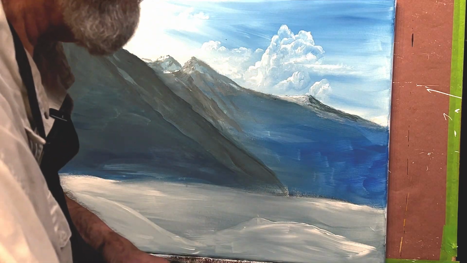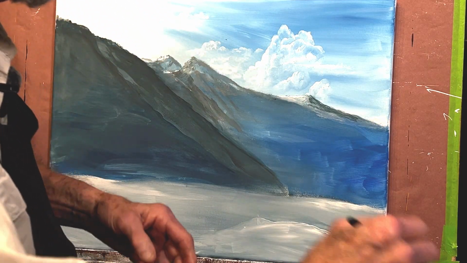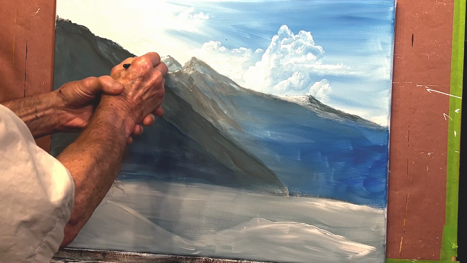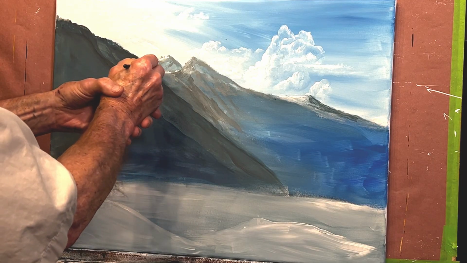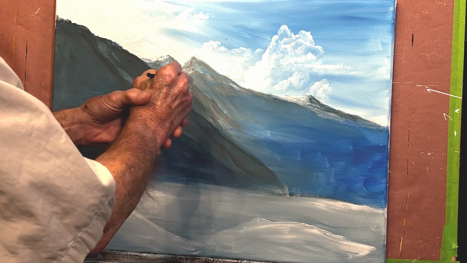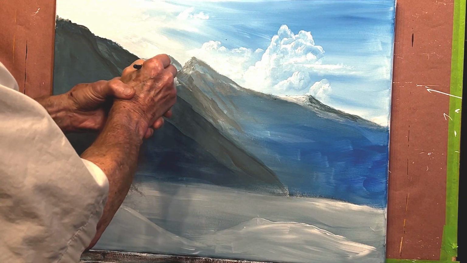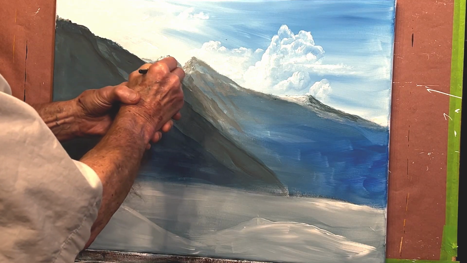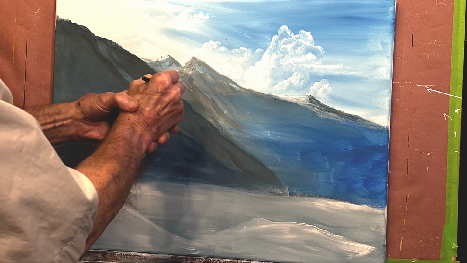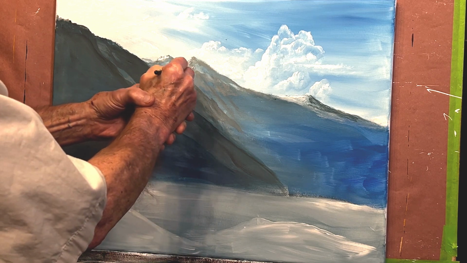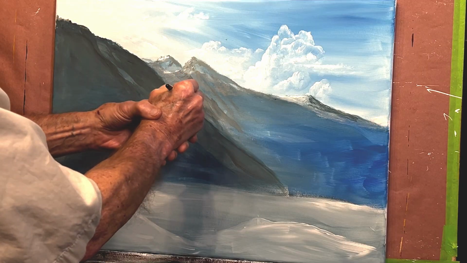Going to get that hazy, cloudy, hazy. And this is a transparent white. It's going to get that smoky haze.